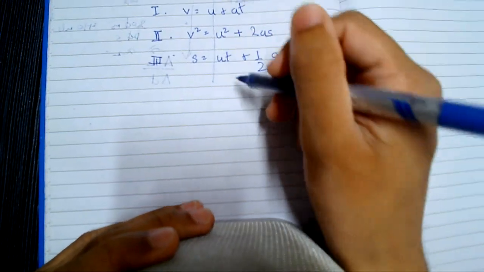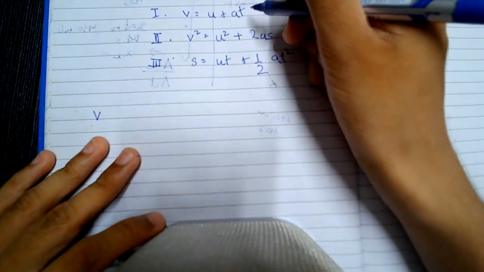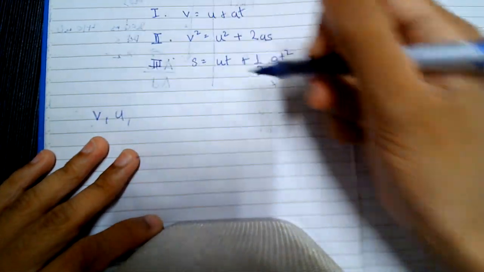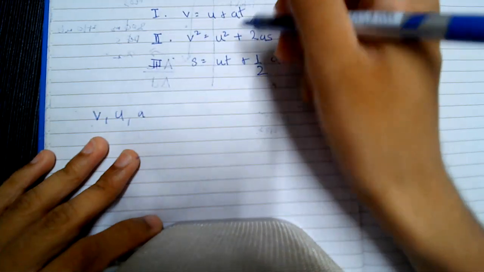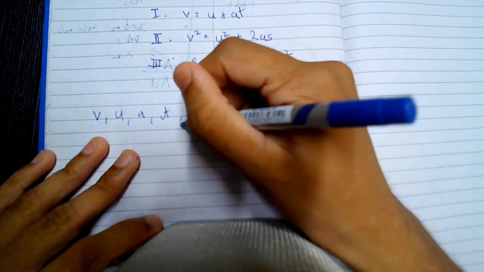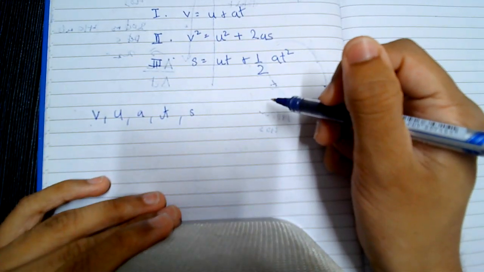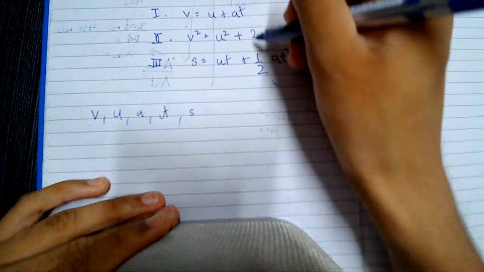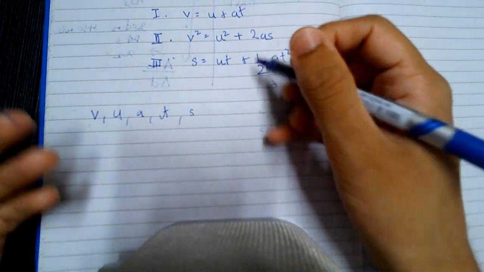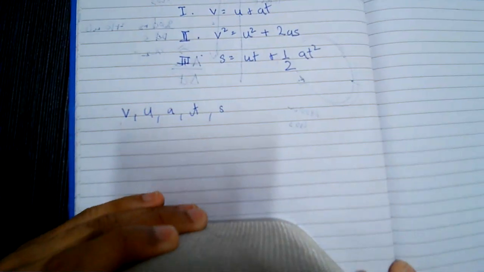So first, obviously, we've got v. Then there's u, right? Then there's a. And then there's t. And then there's s, right? And then there are the numbers, which are just constants. So let's just leave the constants. We're just looking at the variables.